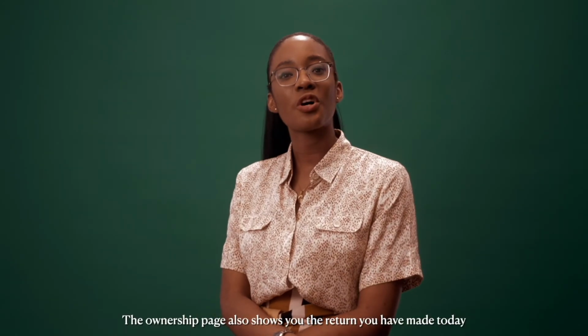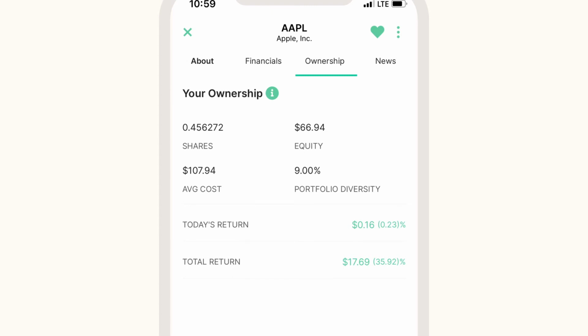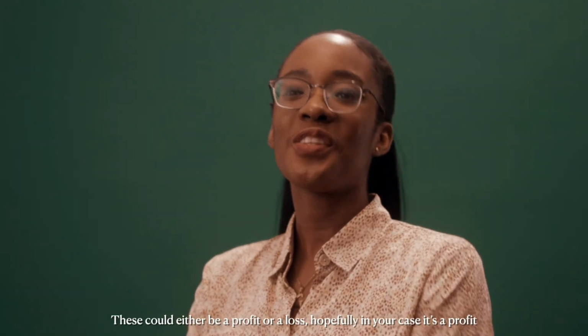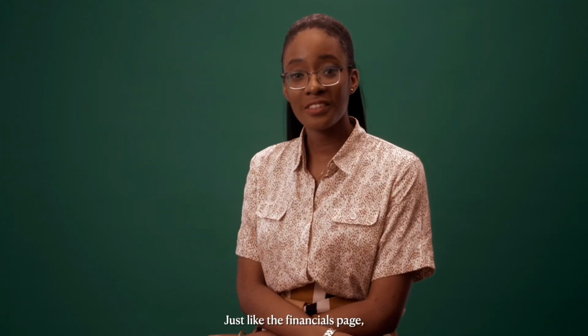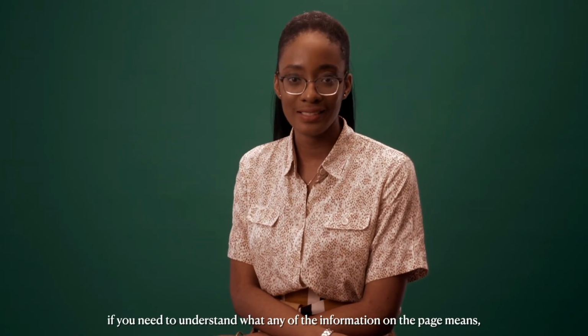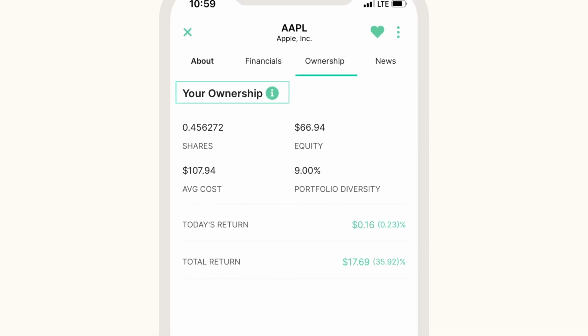The Ownership page also allows you to see the return you have made today and your total return since you bought it. This could either be a profit or a loss. Hopefully in your case, it's a profit. And just like the Financials page, if you need to understand what any of the information on the page means, you can click the green icon for the definitions.